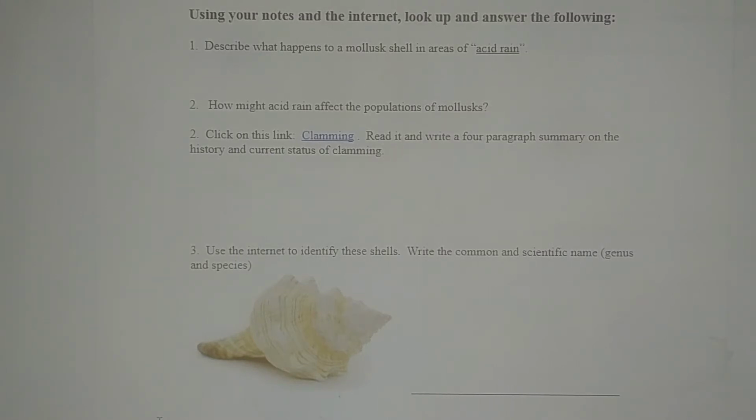You're simply going to use the internet and the notes we took and the discussions in the notes to try and answer these questions. So you're going to have to go through the internet. You're going to have to go through my notes also, click on some video clips, and then just go through this real short little shell lab. The idea is to get you a connection to how we run into mollusks, mainly when you go beach combing and when you go to restaurants and that kind of stuff.